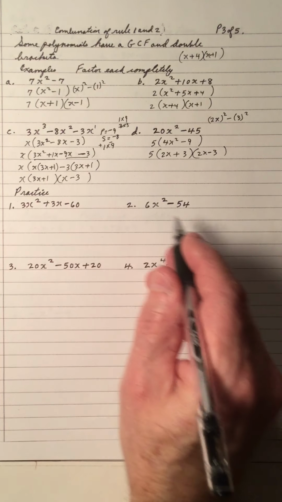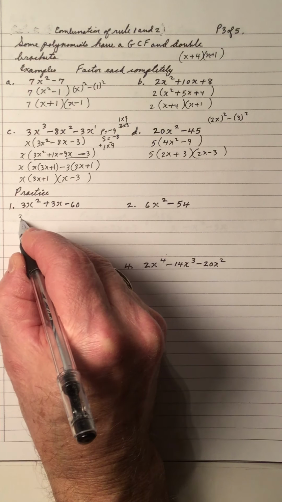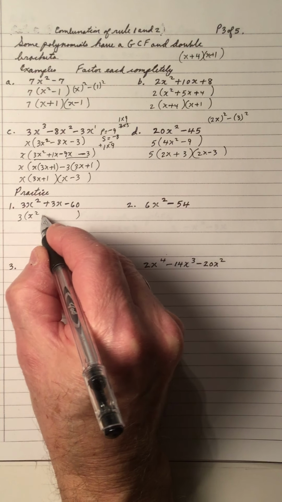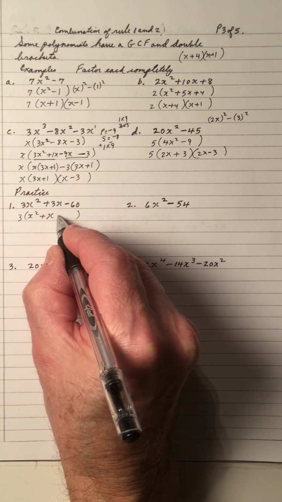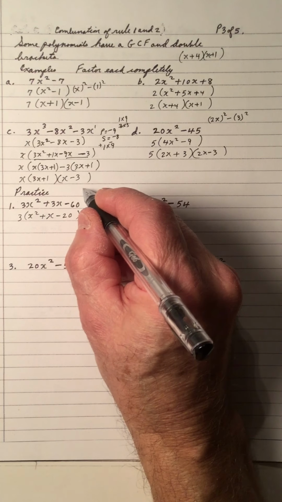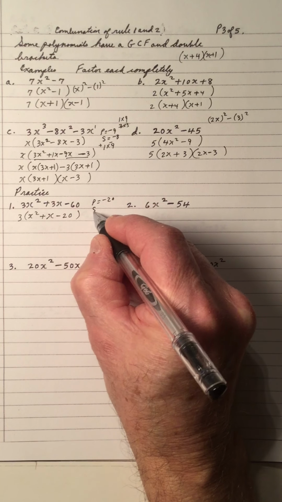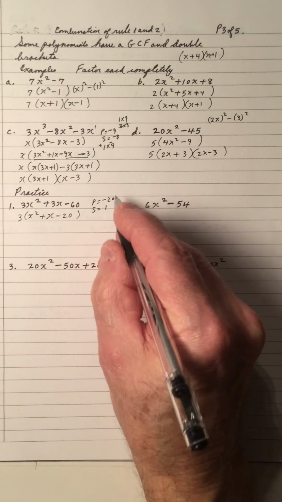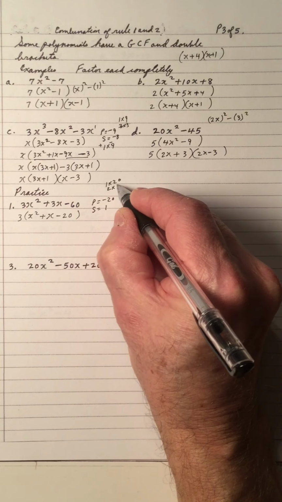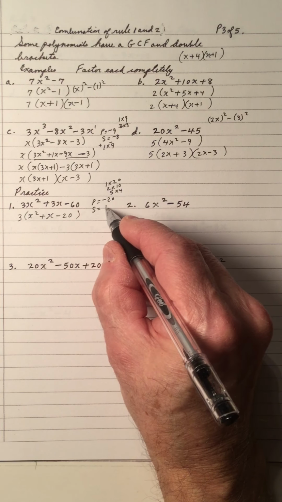Pause the video and work these out. So I see a 3 is the smallest number, but 3 is a factor of 60, so I'll take the 3 out. 3x squared divided by 3 is x squared. 3x divided by 3 is x. 60 divided by 3 is negative 20. And again, think about a sheet of scrap paper. The product is negative 20, and the sum is 1. So the factors of 20 are 1 times 20, 2 times 10, 5 times 4. But which pair of factors is going to give you a 1?